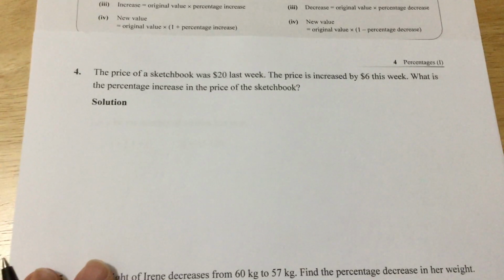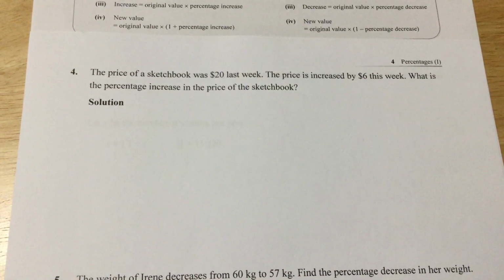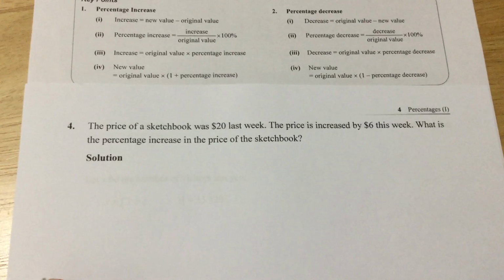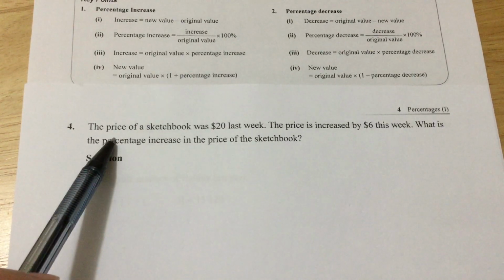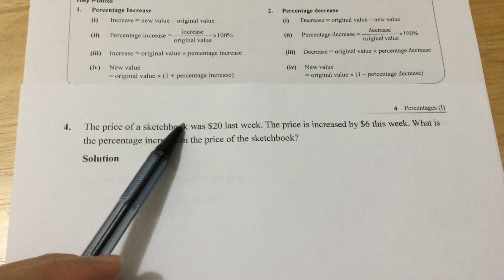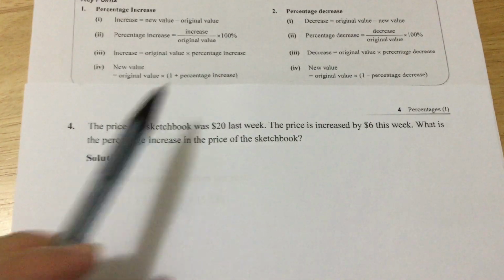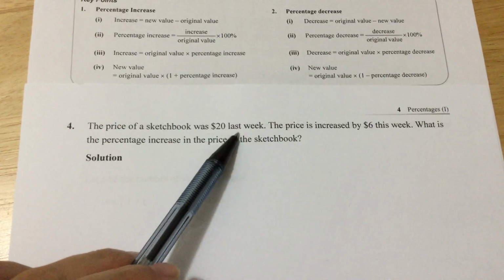Okay, this time the price of a sketchbook was $20 last week. The price, we are going to use formula 1, so let me move it to the top. Question 2. Look at the price of a sketchbook. We do not know the meaning of the sketchbook. In this case we have no need to know it, just the price of something was $20 last week.